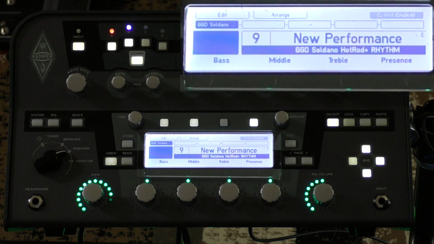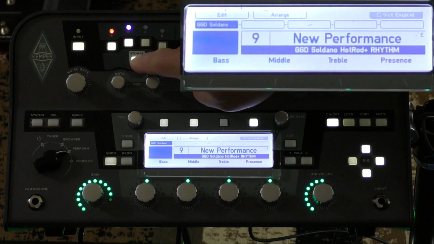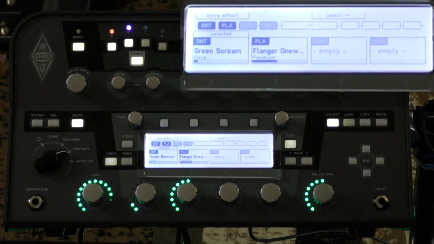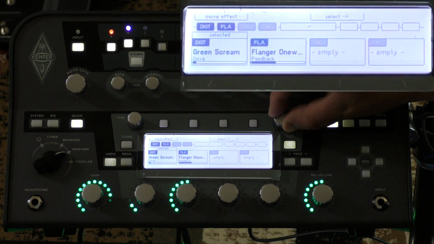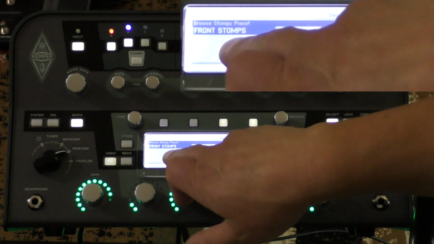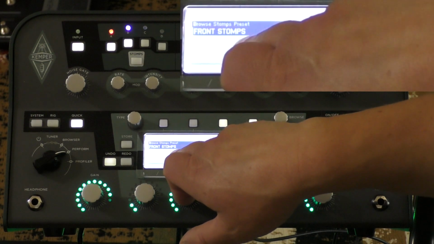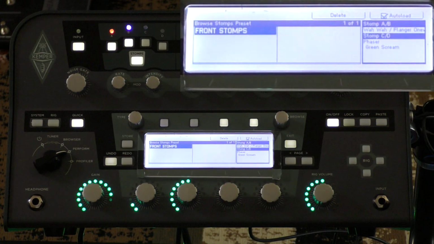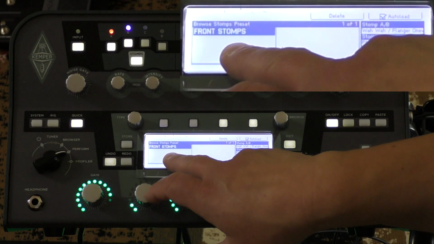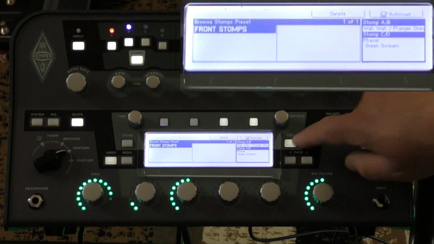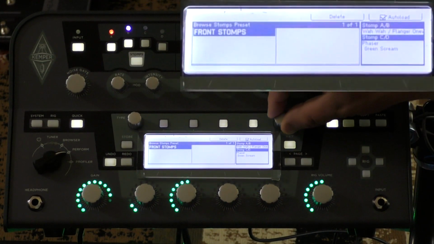Now, one of the things that I did that I thought was really cool is if you hold down the stomps button, okay, and then turn the browse knob, you can see I have already saved, like I said previously, all of my favorite stomps that I put in the front of the amplifier. So I just called it front stomps. So I'll just go ahead and select that.